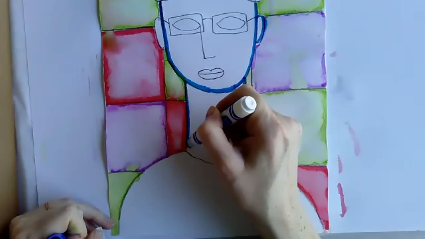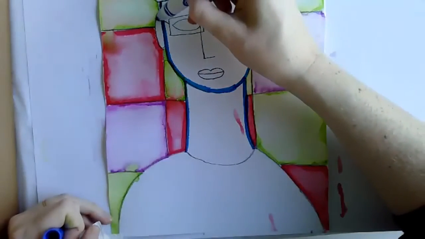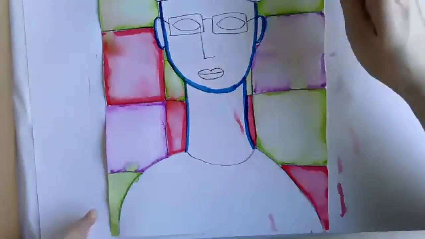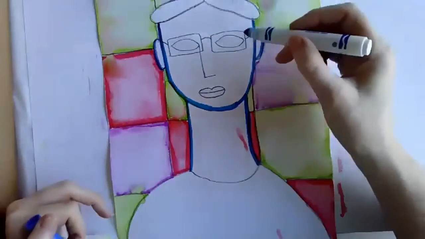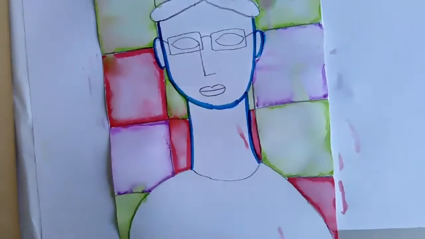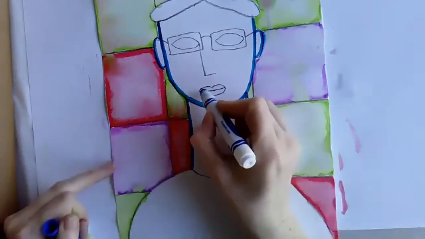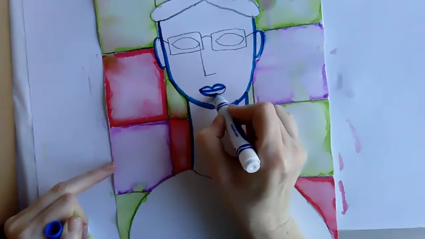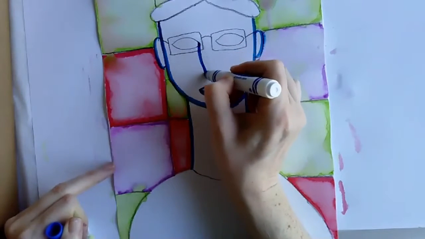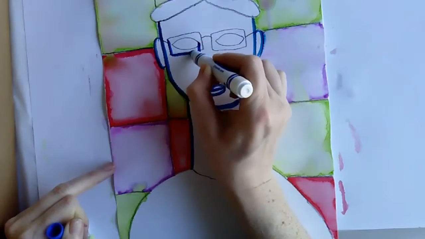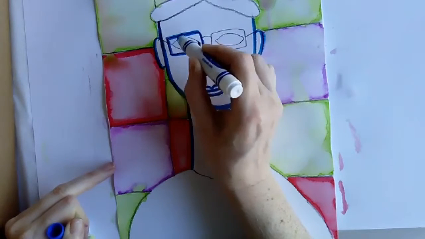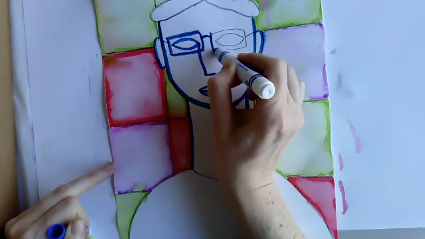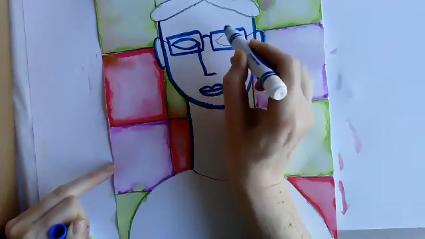What is it that Bob Ross says? There's no mistakes, there's only happy accidents. Happy accidents. I got a little pink, or a little red, on here. It's okay. Over his eyes, eyeglasses. Like that.